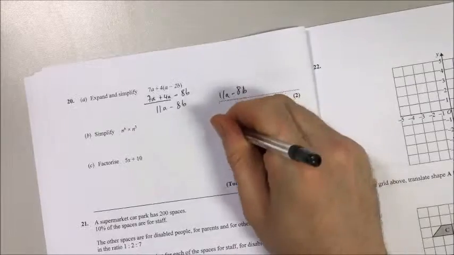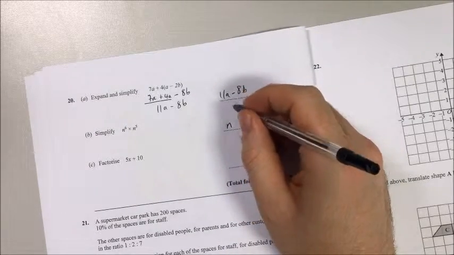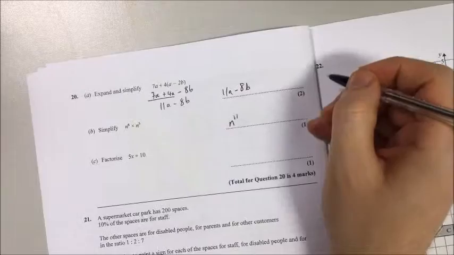Right, multiplying. The n stays as an n. And the law of indices, if you multiply, you add. So you add the 5 and the 6 together to get 11.